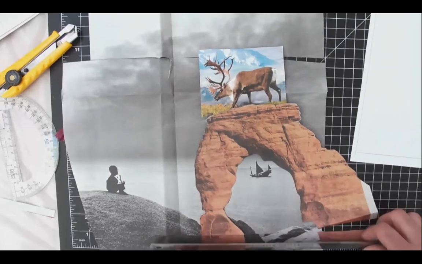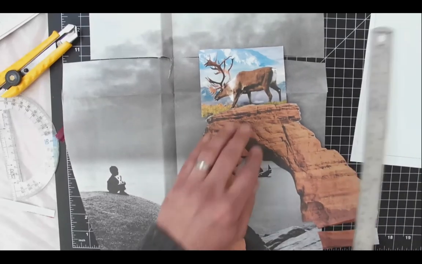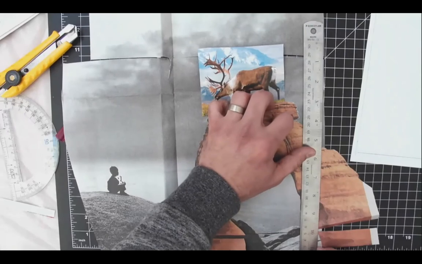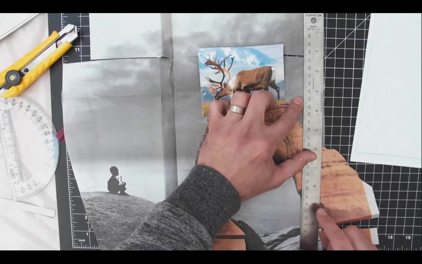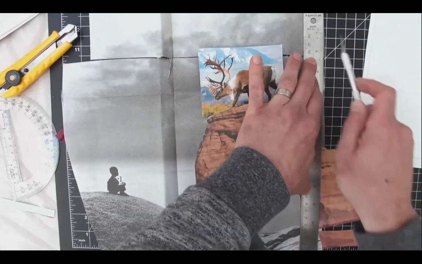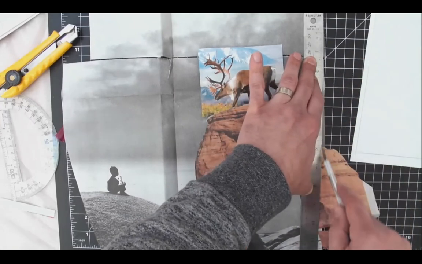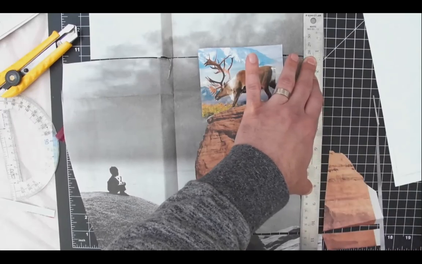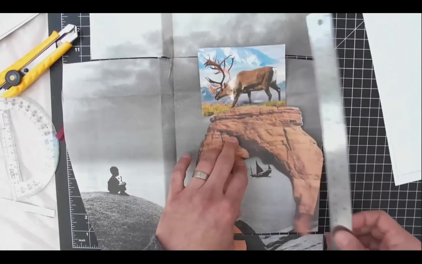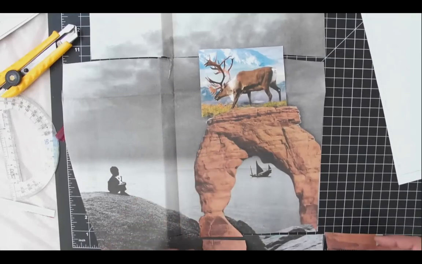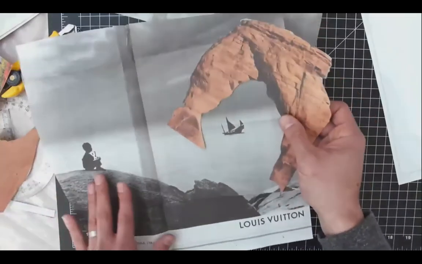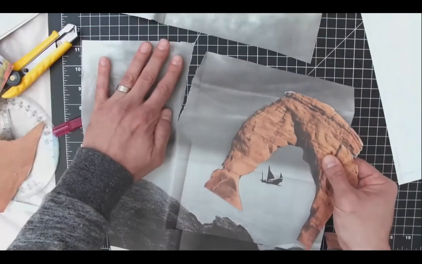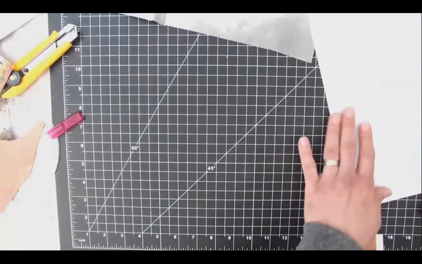Okay, and then I'm also going to cut vertically along that edge too, so I have a nice straight edge. Try to keep it along the 90-degree. Okay, there we go. Now I've got a corner that I can work with, and I'm just going to start with that. All right. So I've got more than I need, so I'm just going to trim this off. There we go. And I'm just going to glue this down.